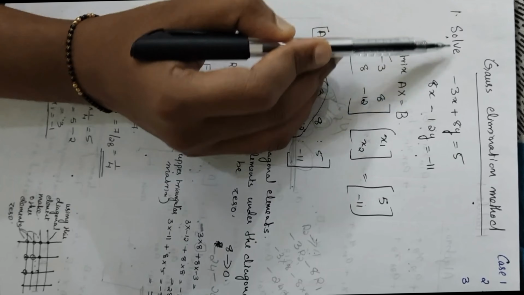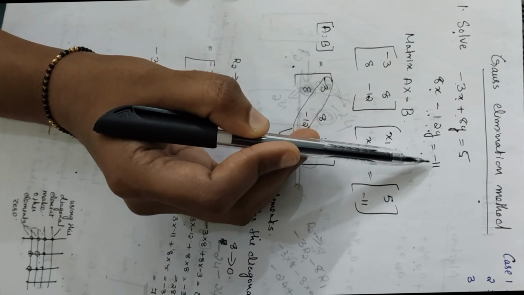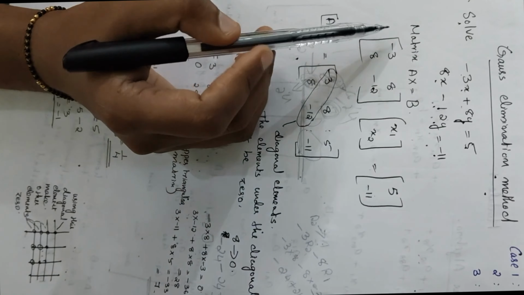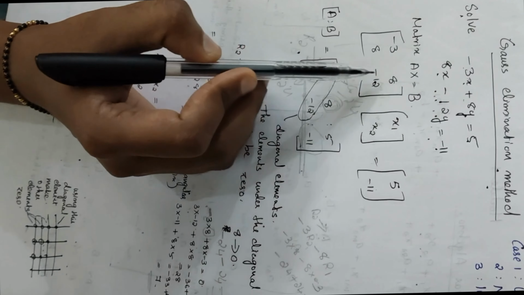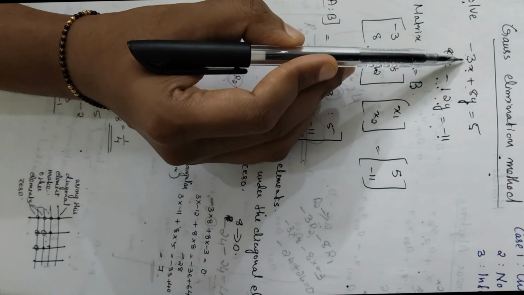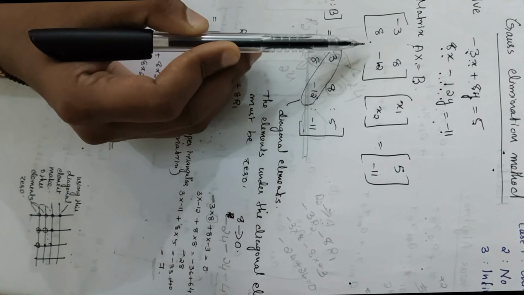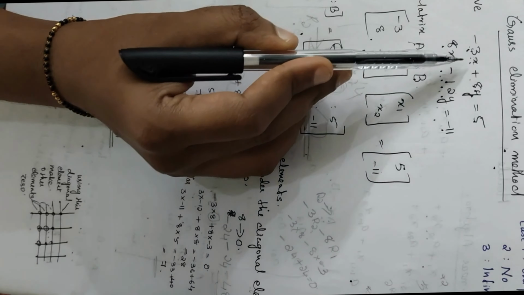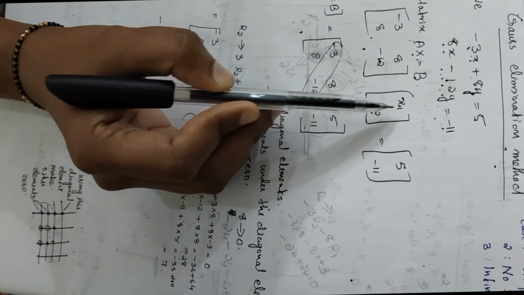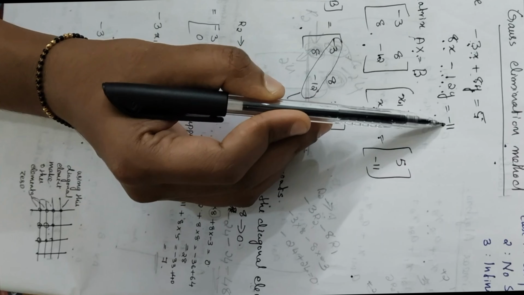Our question is: solve minus 3x plus 8y equal to 5 and 8x minus 12y equal to minus 11. These are our equations. We have to solve this using the Gauss elimination method. So first we have to represent it in matrix form: Ax equal to B. Then the A matrix is the coefficients of these equations: minus 3, 8 and 8, minus 12. X is our variable matrix, which has x and y. We can represent it as x and y or x1 and x2. Equal to B, our constant matrix, which is 5 and minus 11.